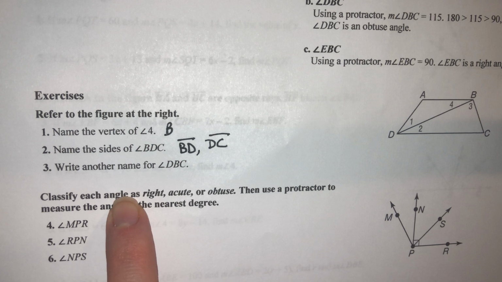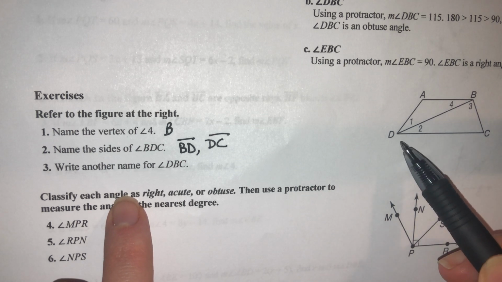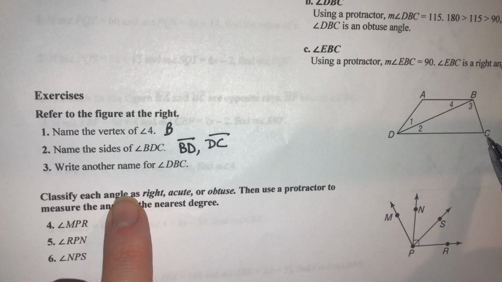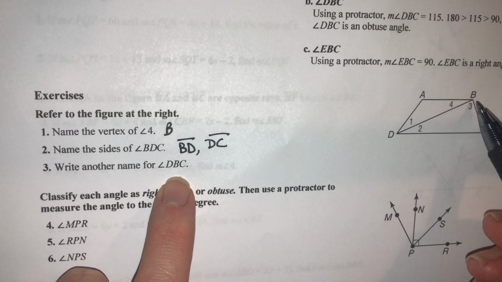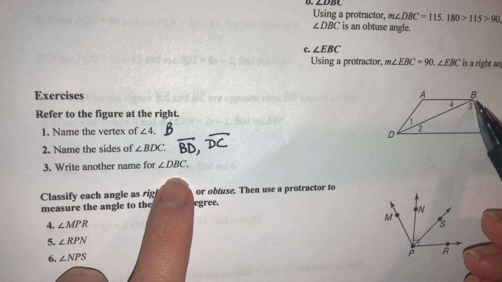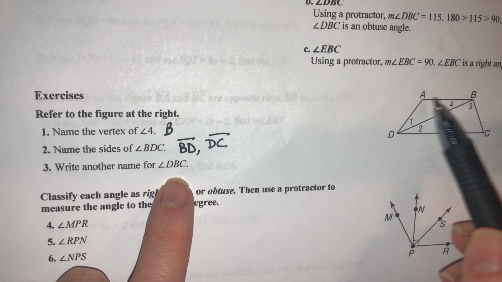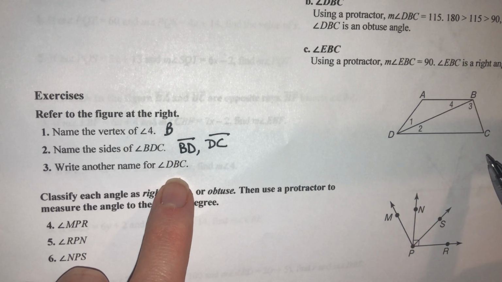All right, number 3, write another name for angle DBC. Well, we wouldn't want to just call it angle B, because there are actually 3 angles with a vertex at B, and you wouldn't know which one you were talking about if you just called it angle B, because it could be angle ABD or angle DBC or angle ABC.